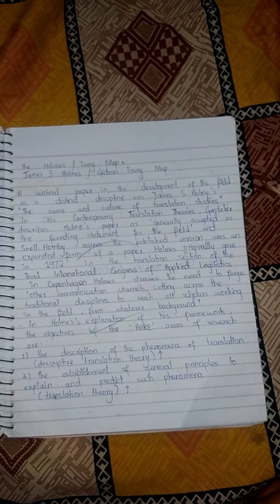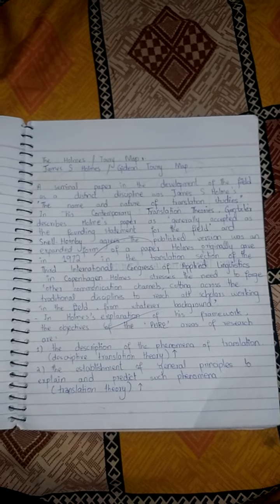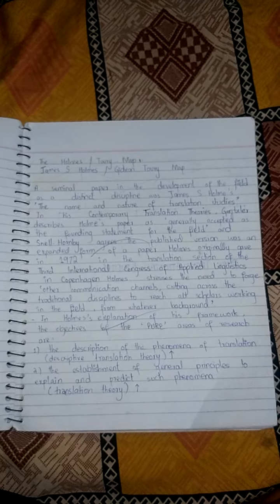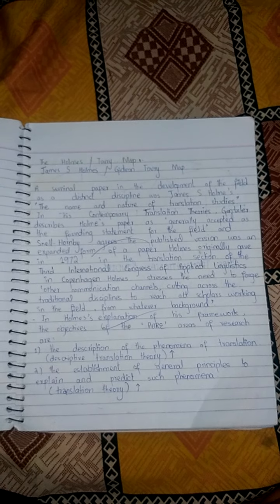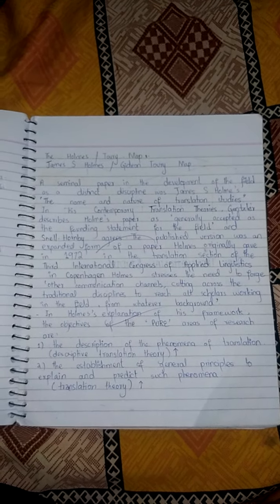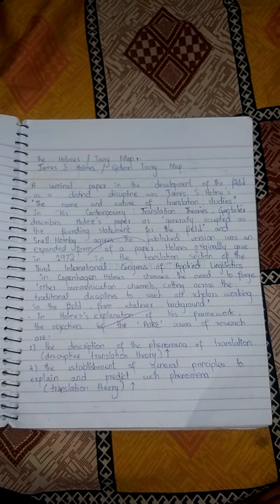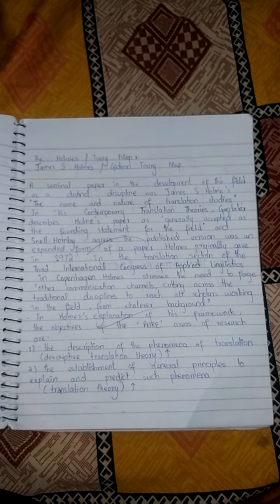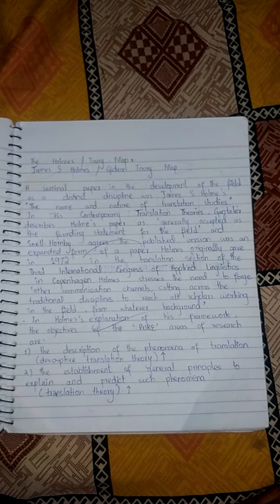The published version was an expanded form of a paper Holmes originally gave in 1972 in the translation section of the Third International Congress of Applied Linguistics in Copenhagen. Holmes stresses the need to forge other communication channels cutting across traditional disciplines to reach all the scholars working in the field from whatever background.